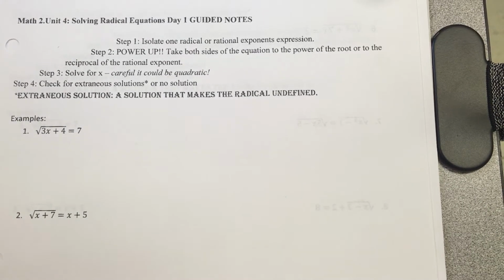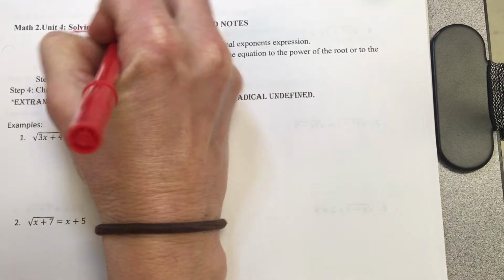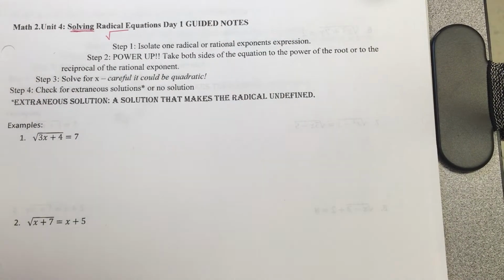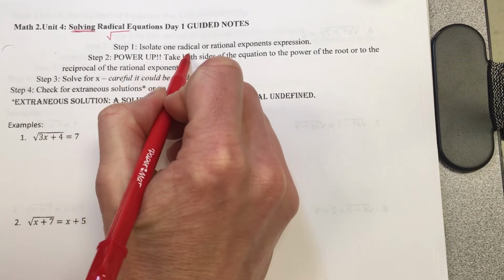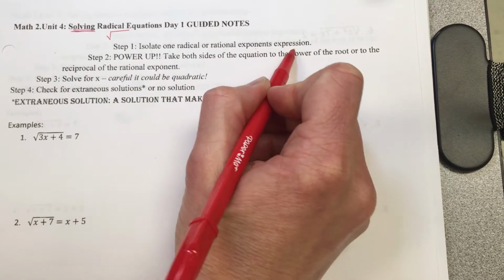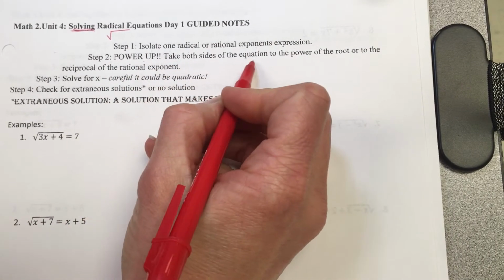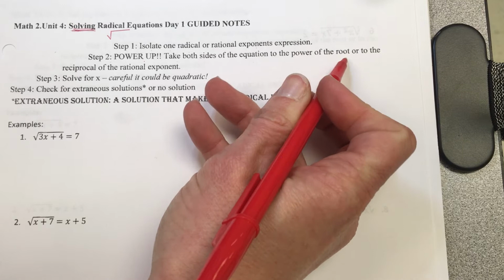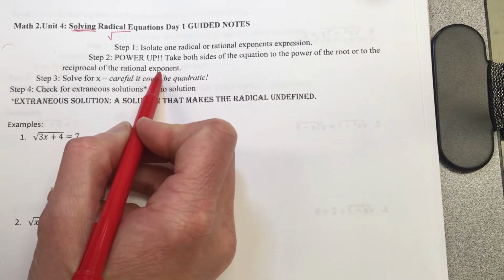So today we are solving radical equations. Radical equations are things with roots in them, and we have steps. Step 1, isolate one radical or rational exponent's expression. Step 2, power up. Take both sides of the equation to the power of the root or to the reciprocal of the rational exponent, and these will make more sense when we do one.